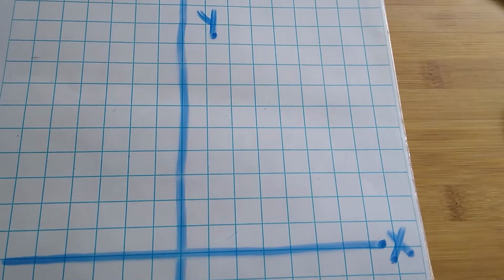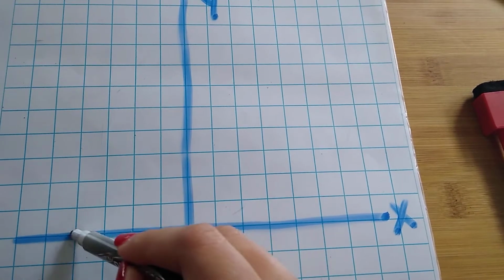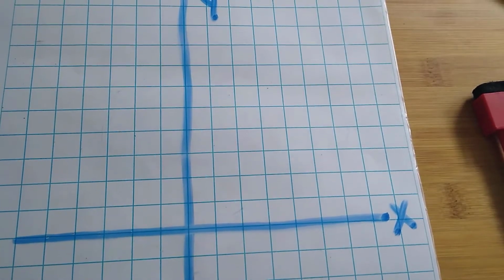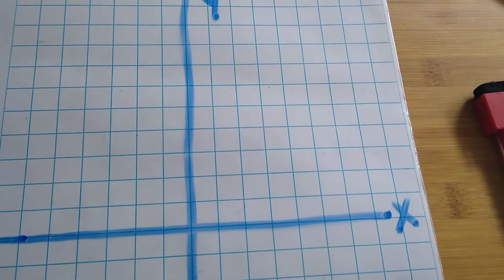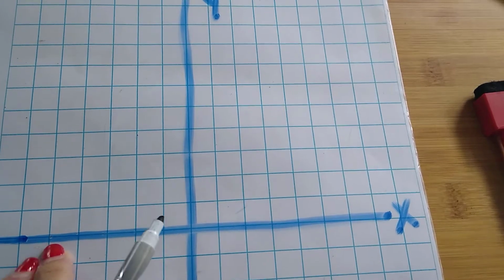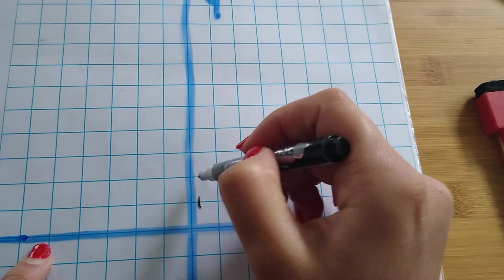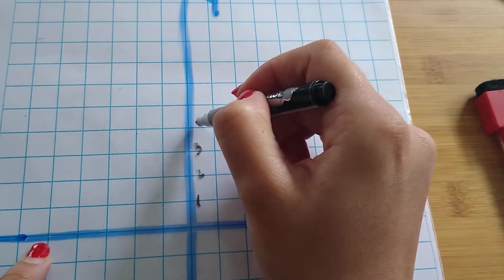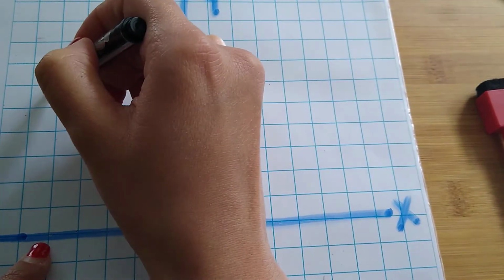and I'm going to go ahead and label the points. So again, the point -5, 6 is on the circle. So -1, -2, -3, -4, -5, and up 6. So 1, 2, 3, 4, 5, 6.